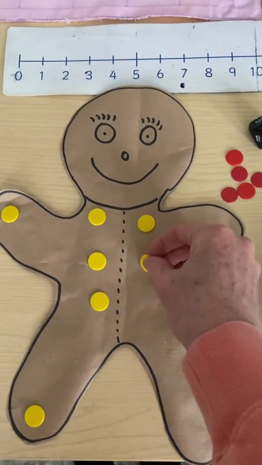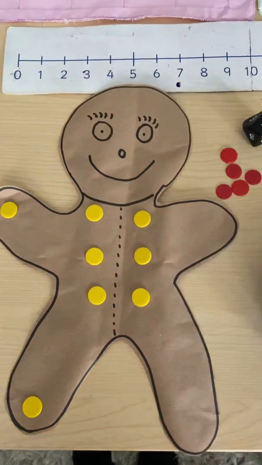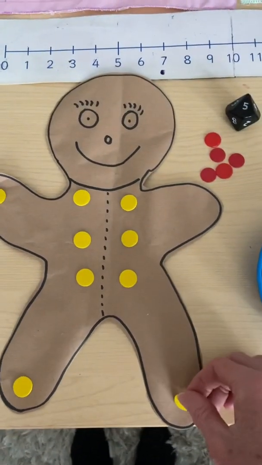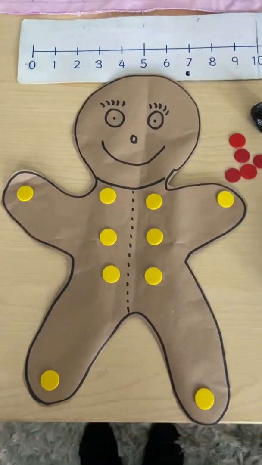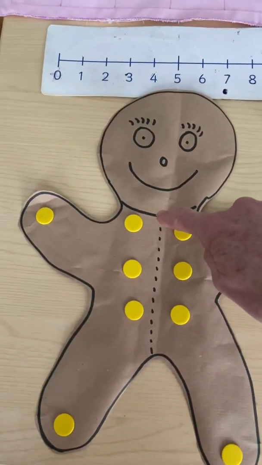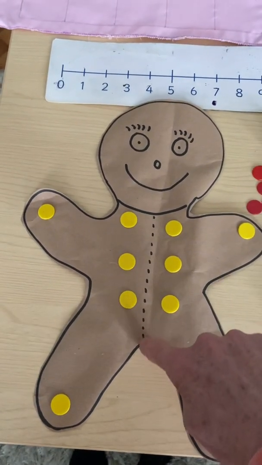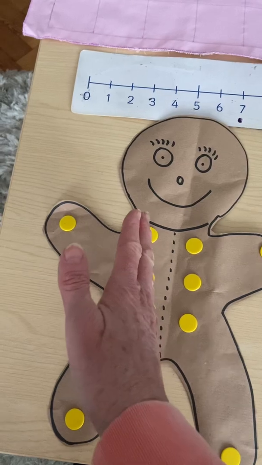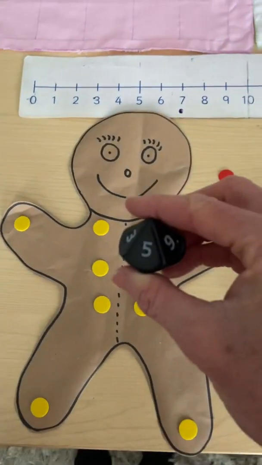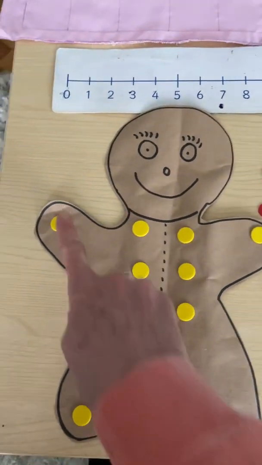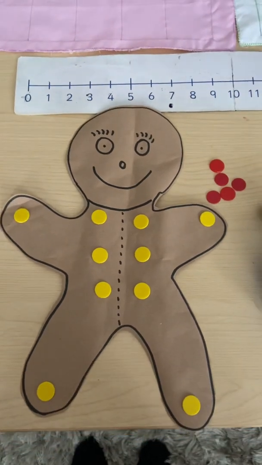1. Oh, 1 there. 2. Gonna match it. 3. 1 at the bottom. 4. And 1 here. 5. Do they look the same? Can you see this line down the middle? That's our symmetry line. Our line of symmetry. And it means whatever's on that side needs to be exactly the same on that side. So I rolled my 5, and I've got my 5. And I've doubled it. I've done exactly the same on the other side.